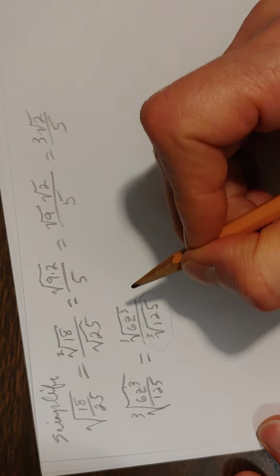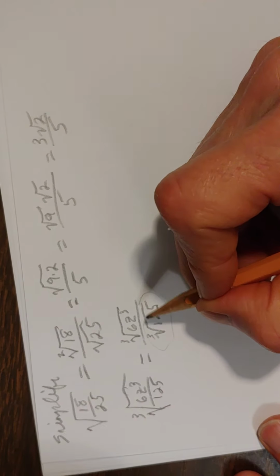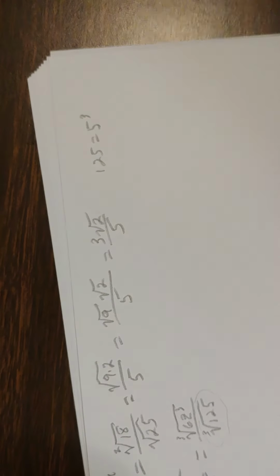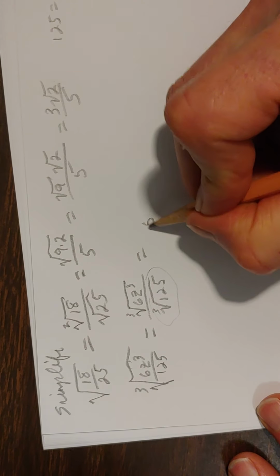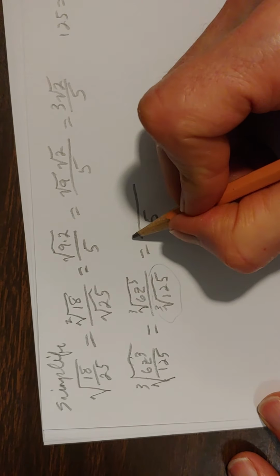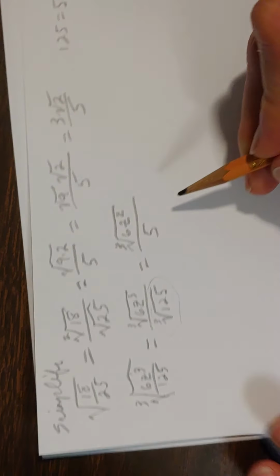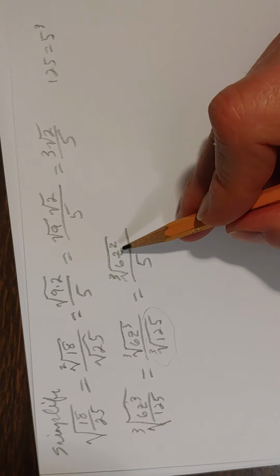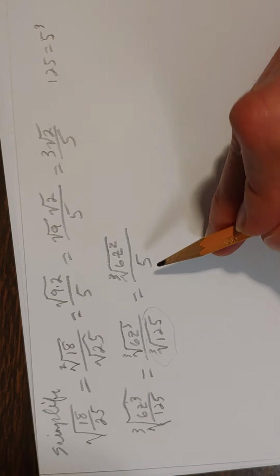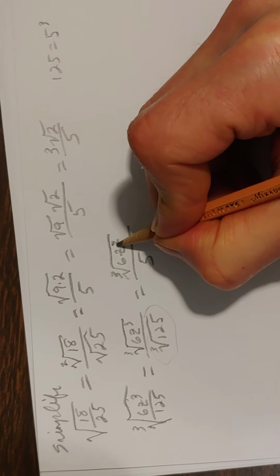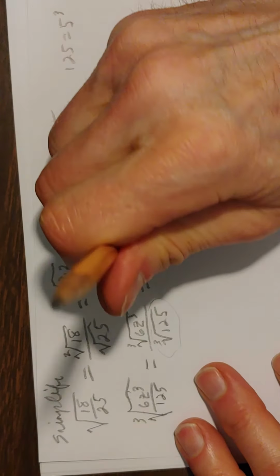However, 125 is 5 cubed. Now everybody knows that, but 125 is 5 cubed. So the cube root of 125 is just 5. So I can put a 5 in the denominator, no radical symbol. And the numerator is the cube root of 6z cubed. So now there's no fraction underneath the radical symbol. It satisfies that condition. There's no radical in the denominator. It satisfies that. This is a 3, by the way. That's supposed to be z cubed there.